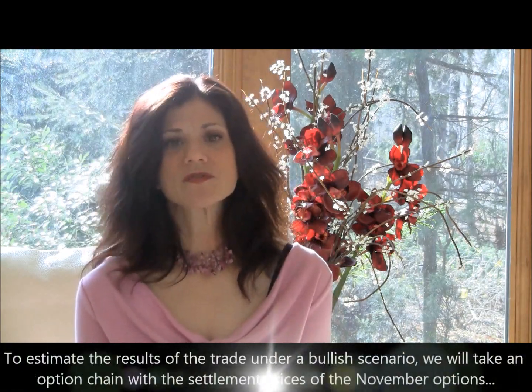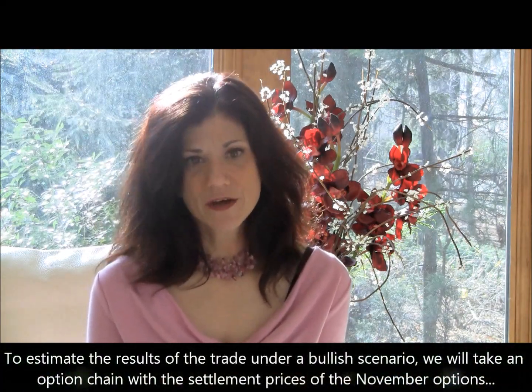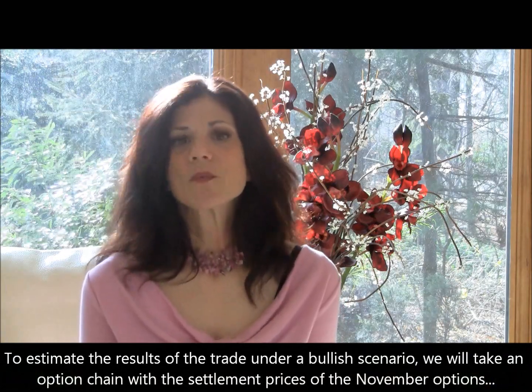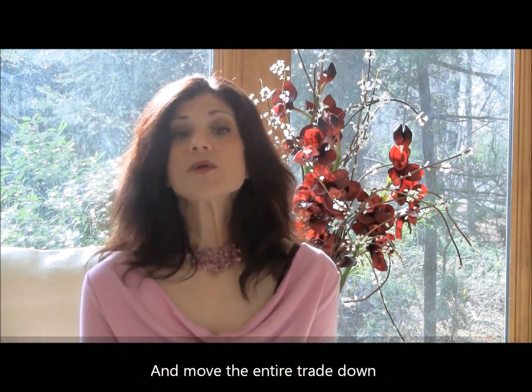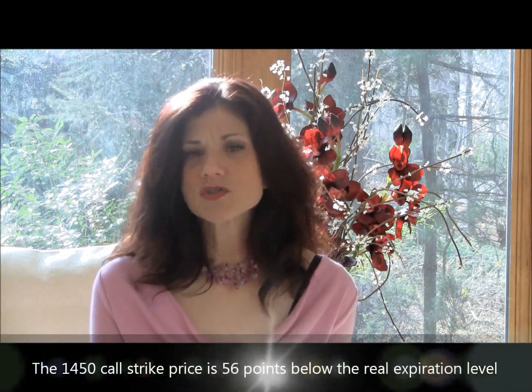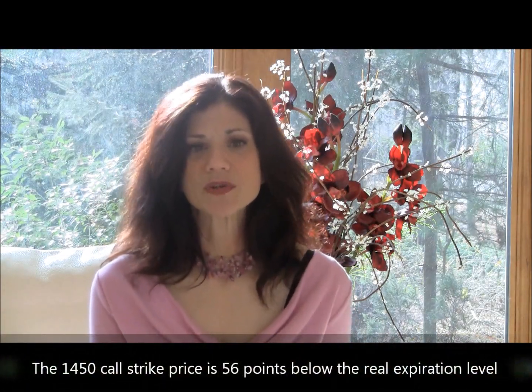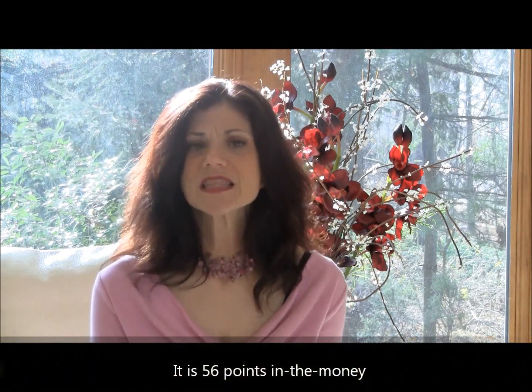To estimate the results of the trade under a bullish scenario, we will take an option chain with the settlement prices of the November options and move the entire trade down. The following will give you a clearer idea of what we mean. The 1450 call strike price is 56 points below the real expiration level. 1506 minus 56 equals 1450. It is 56 points in the money.